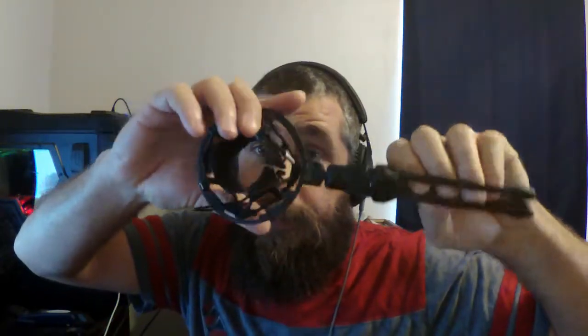Anyway, there's a lot of accessories for microphones. We'll get back to microphones a little bit. Everything from stands. This is a tabletop stand for a condenser microphone.